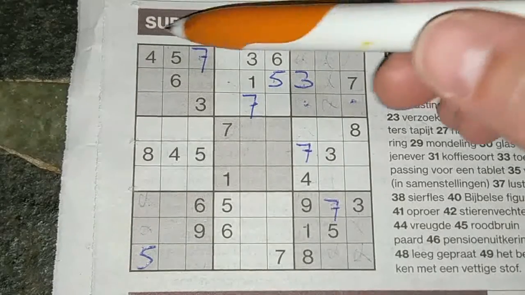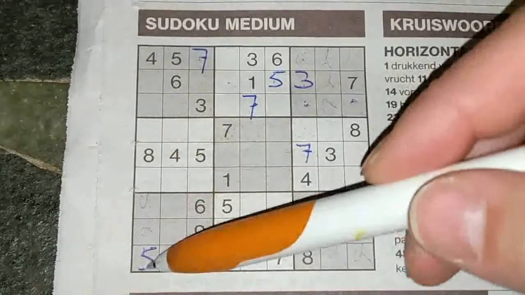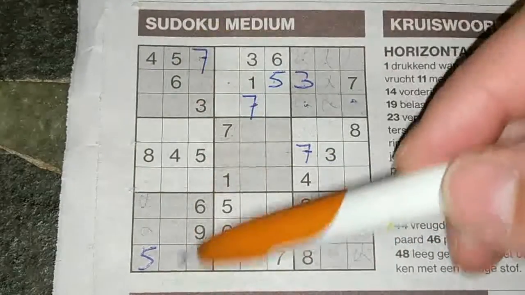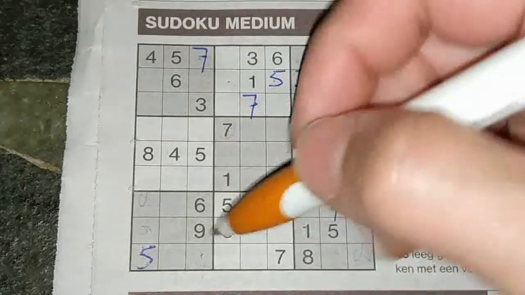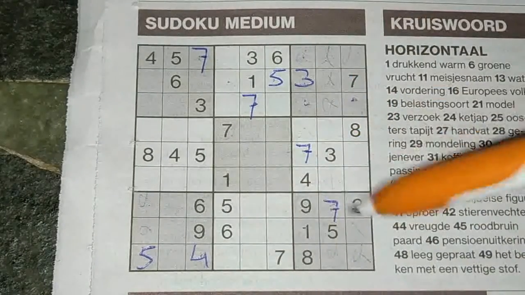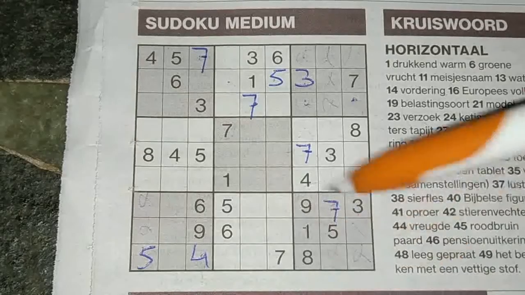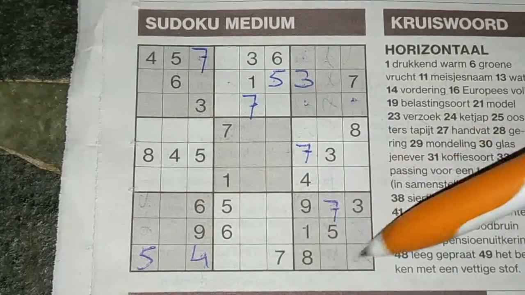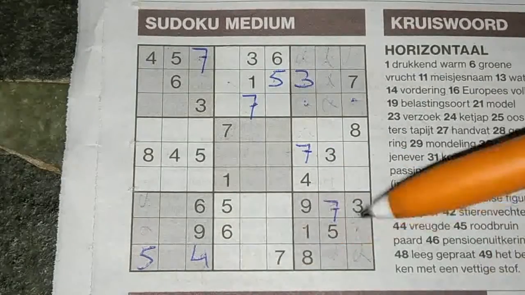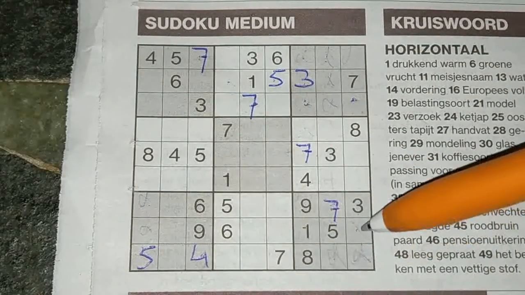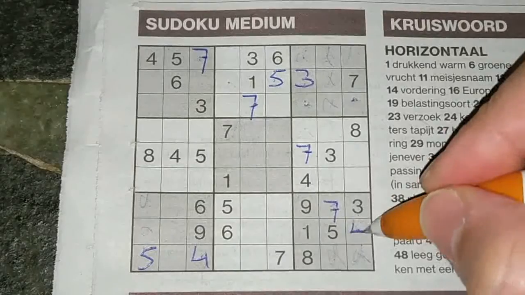Let's see the 4. 4 in this column, 4 in the second column. So in the third column, the only place for the 4 must be here. And I see here in this big square 3 missing numbers. One of the missing numbers is a 4. I see here 4, so no 4 in these 2 boxes. Only place for the 4 should be here.